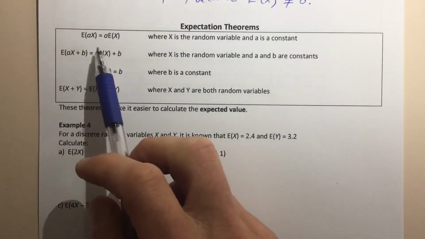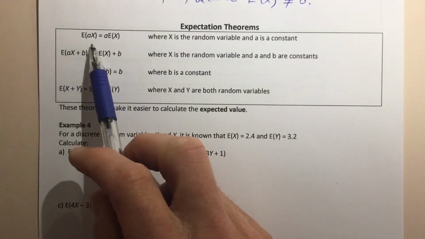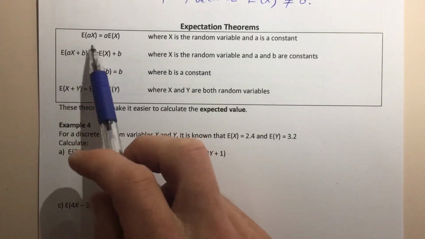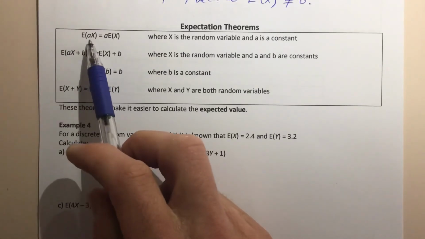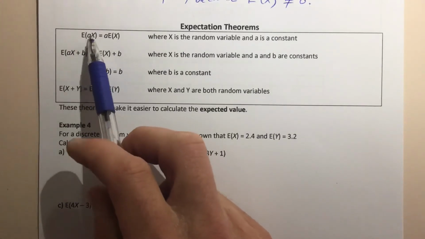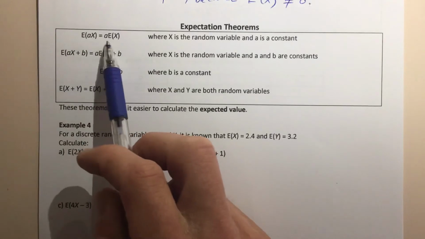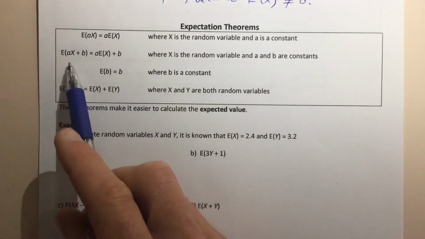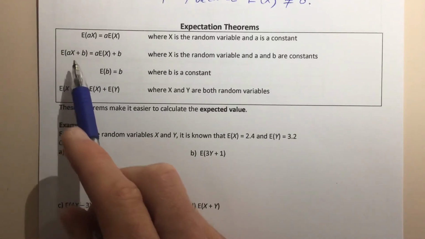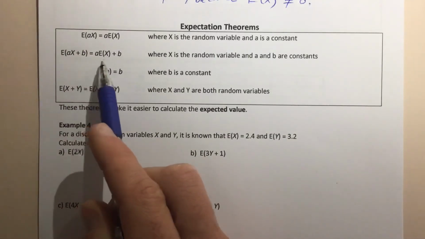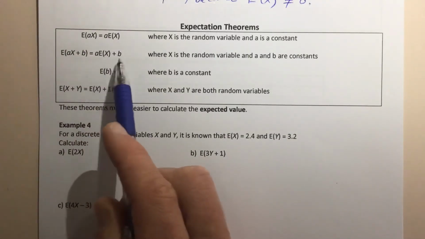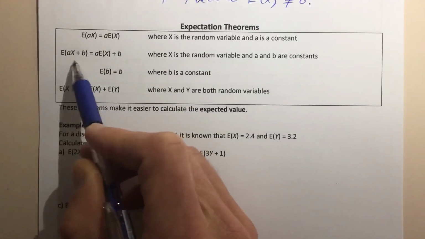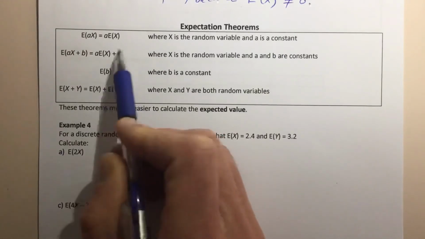This first one says the expected value of a times x is equal to a times the expected value of x. So if we've got this constant value a here, then having the variable multiplied by a is the equivalent of multiplying the expected value by a. The next part says the expected value of a times x plus b equals a times the expected value of x, but then with a plus b at the end. So if we're adding a constant to our variable, that's also going to do the job of adding a constant to the expected value.